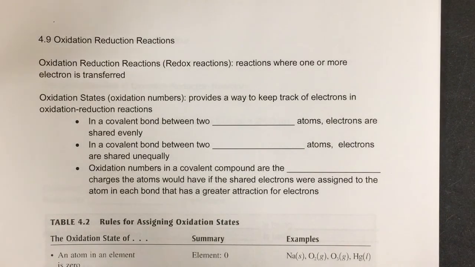So oxidation-reduction reactions are also called redox reactions. And in a redox reaction, one or more electrons is being transferred. So somebody's going to lose electrons, someone else is going to gain electrons. Now, in order to keep track of who's gaining or losing electrons, we use something called oxidation numbers, or oxidation states. And so what it's doing is we're keeping track of who has what electrons or how many electrons, okay?